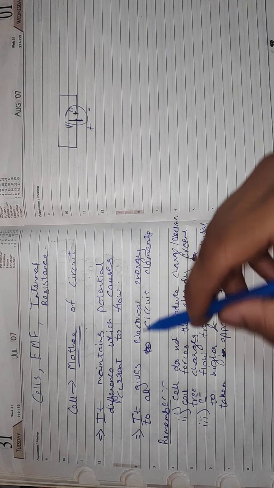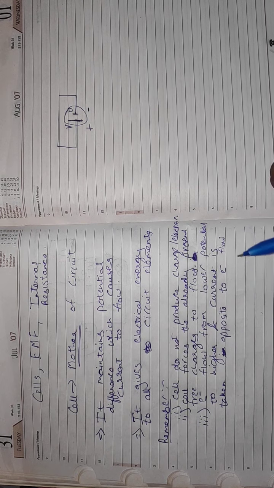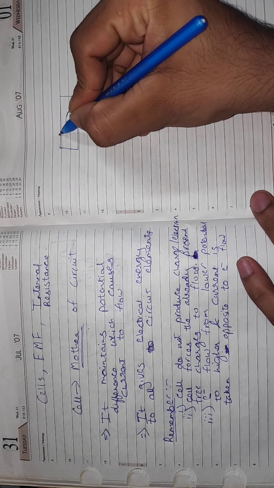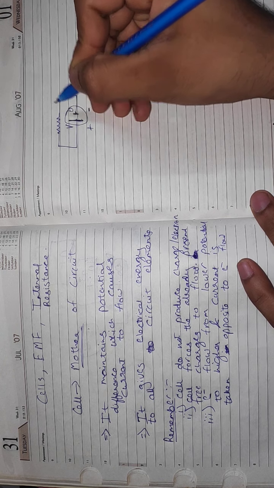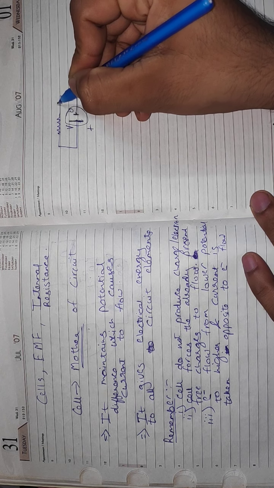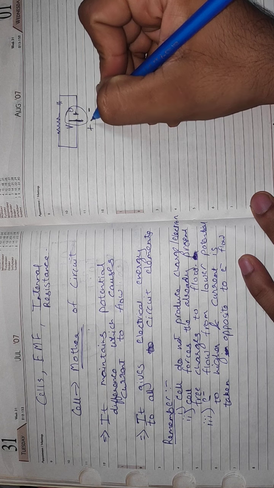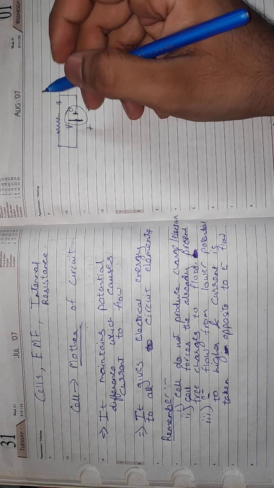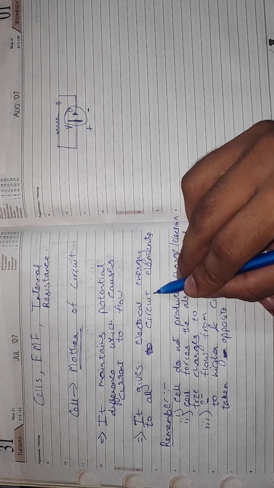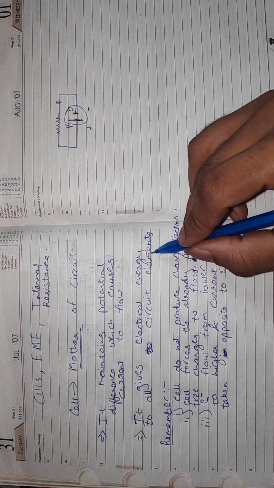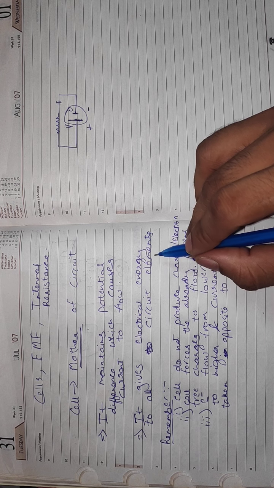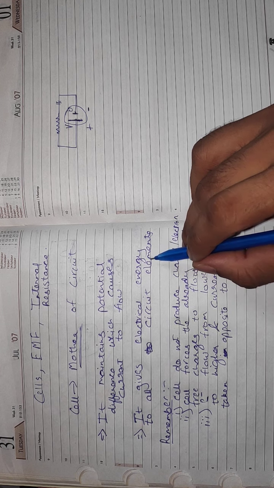Okay, second point, it gives electrical energy to all the circuit elements. You can have multiple circuit elements inside it. You can have a resistor, or a capacitor, or anything like this. Unless and until you have a cell, no current will flow and no energy will be given to it. Also the energy, you will study this in the later part of the lecture, comes from an exothermic reaction which gives energy. Okay, we'll study it later on.